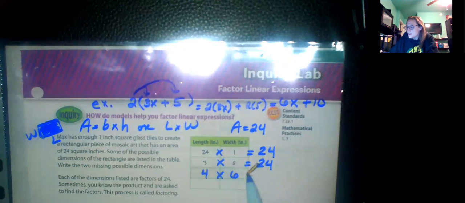Okay, so remember, area is length times width, right? So if we need the area to be 24, then if we multiply, we should get 24. So 3 times 8 is also 24. Okay, 4 times 6 is also 24.